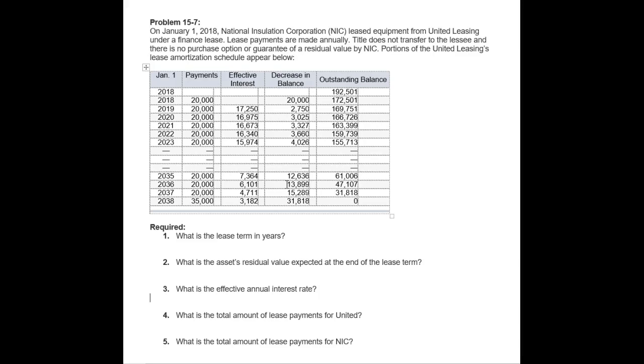Now let's analyze and review an amortization chart and get a better understanding of how to account for leases. On January 1st, 2018, National Insulation Corporation leased equipment from United Leasing under a finance lease. Lease payments are made annually. Title does not transfer to the lessee, and there is no purchase option or guarantee of residual value by NIC. Again, NIC is the lessee.